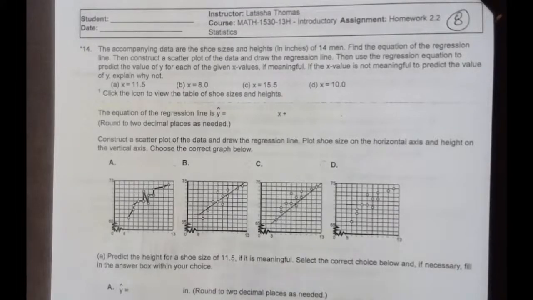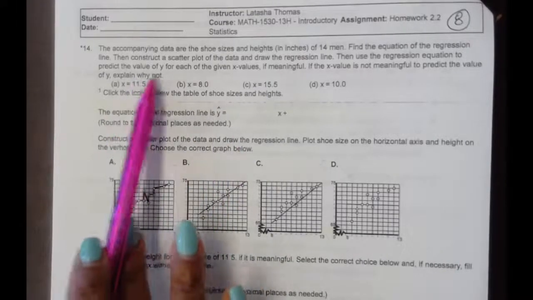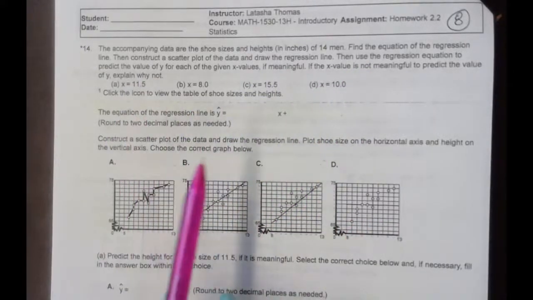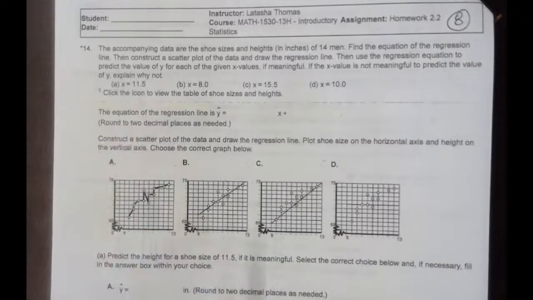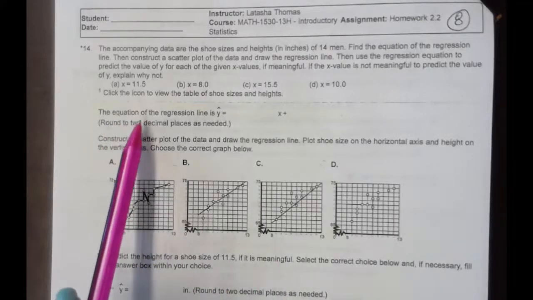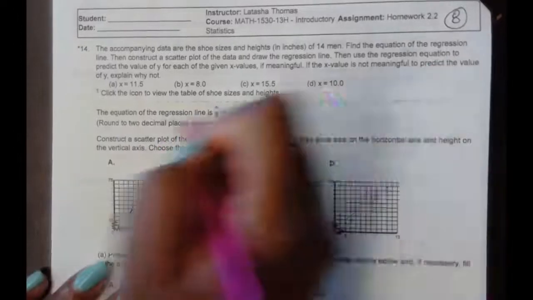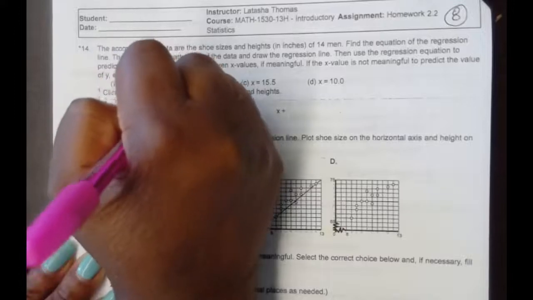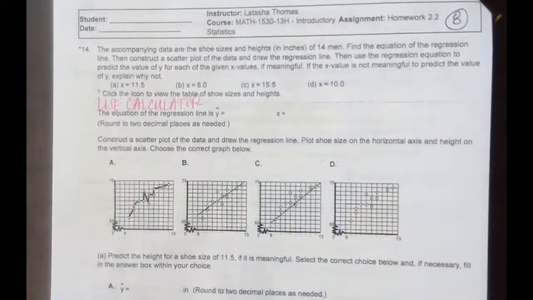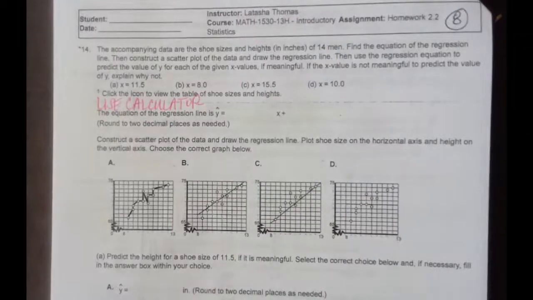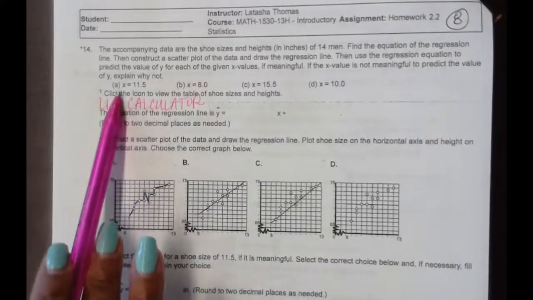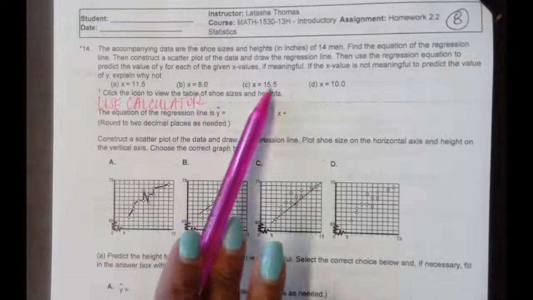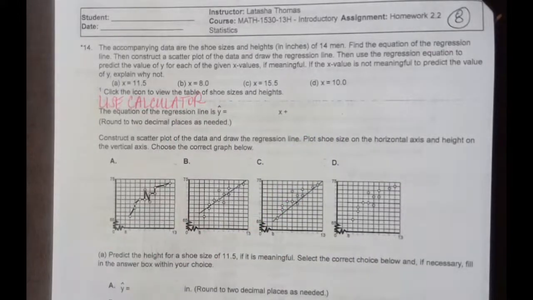So the first thing is you have to find the regression line. That means you're going to use the table that's on the previous page for your calculator method. So right here, to find the regression line, you need to use the calculator. The same keystrokes we've done for a regression line before. The data is on the previous page. Now, it says we're going to predict values for Y with these given values for X.